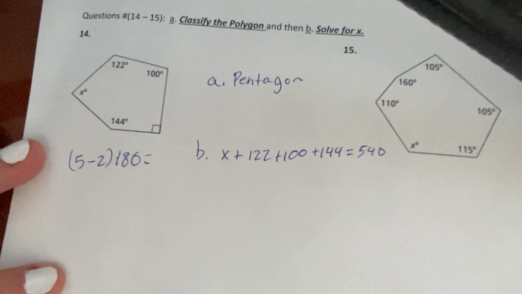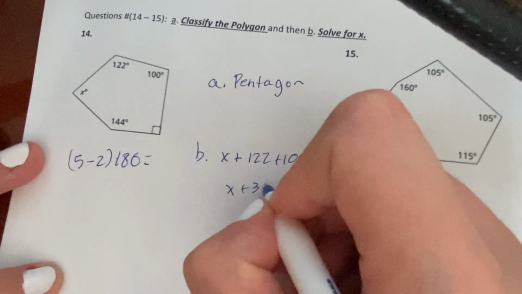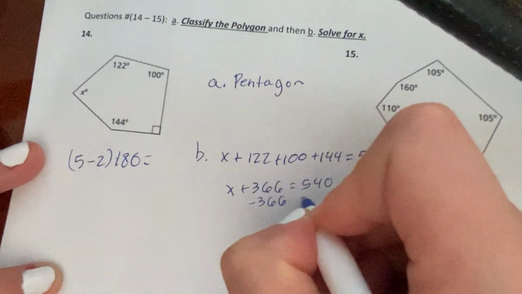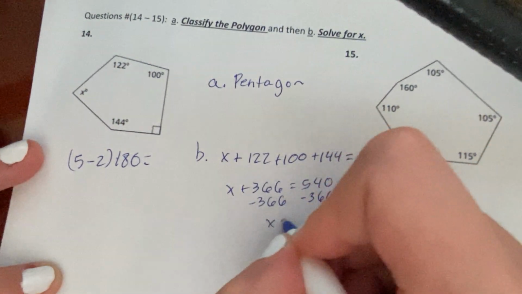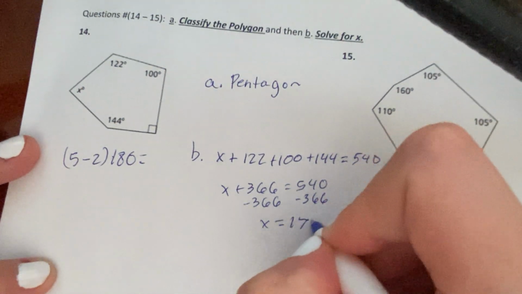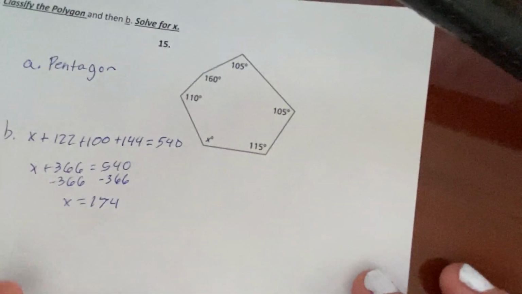So 122 plus 100 plus 144 equals 366. 540 subtract 366 will give me 174. And we solved for x, we did what they asked.